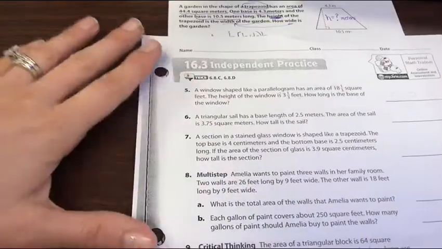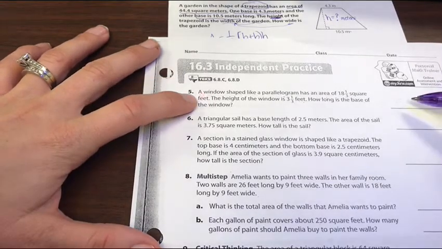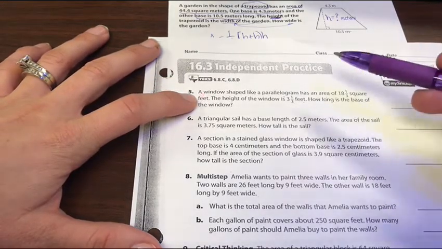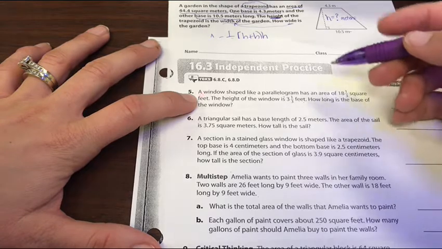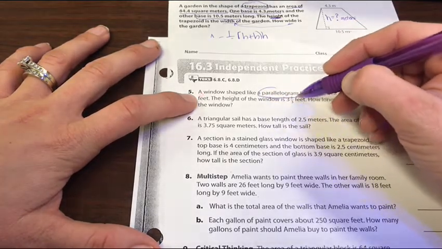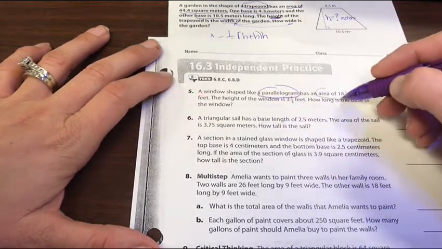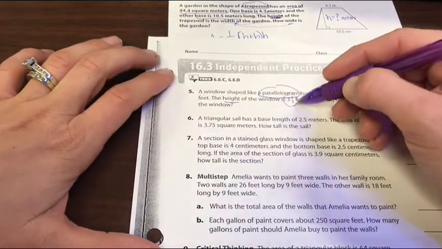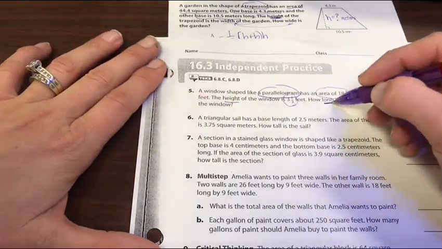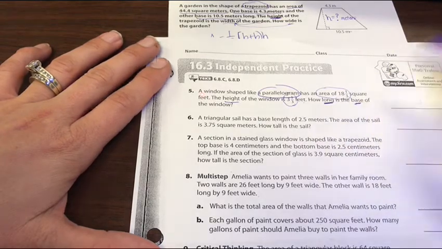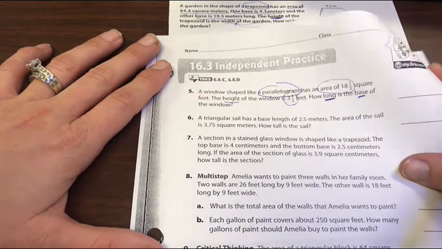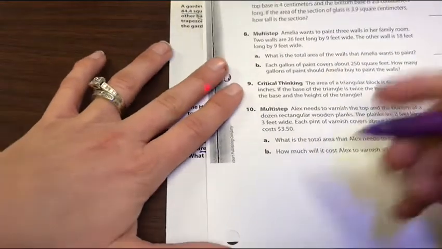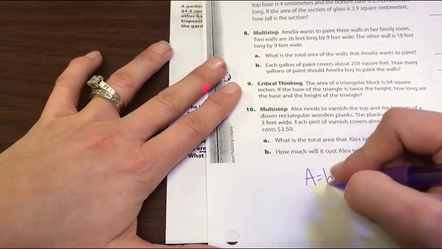So on your homework, you have ones just like these. So if you read number 5, it says the window shaped like a parallelogram has an area of 18 1/3 and a height of 3 1/3. How long is the base? Okay, so it's asking for the base. So on another sheet of paper, we're going to write area equals base times height.